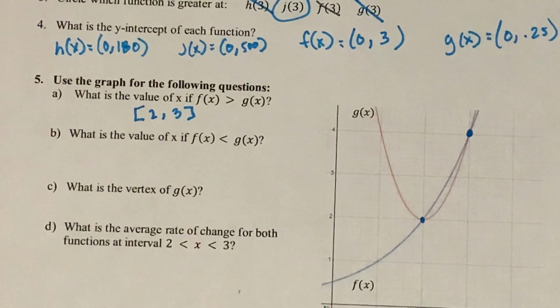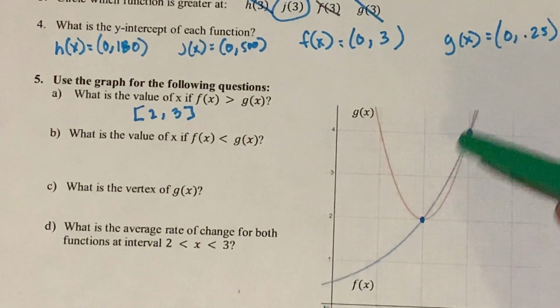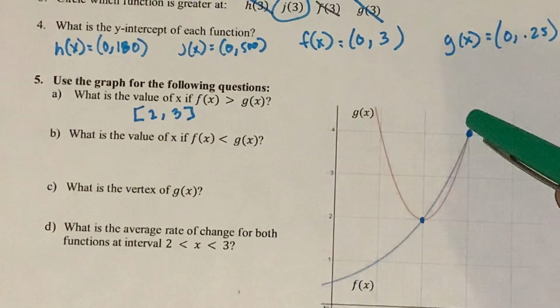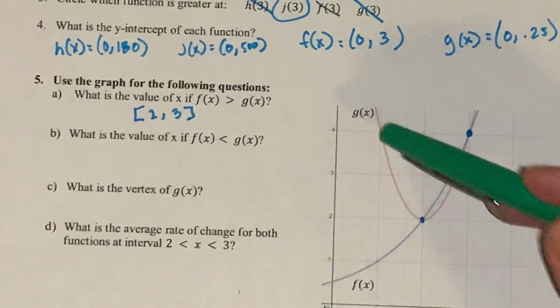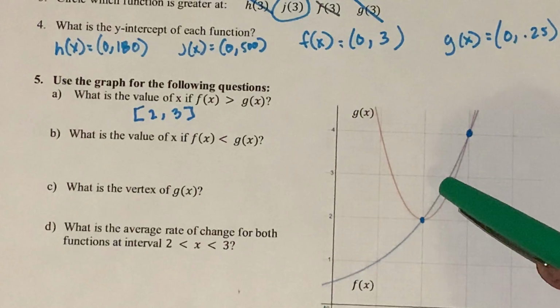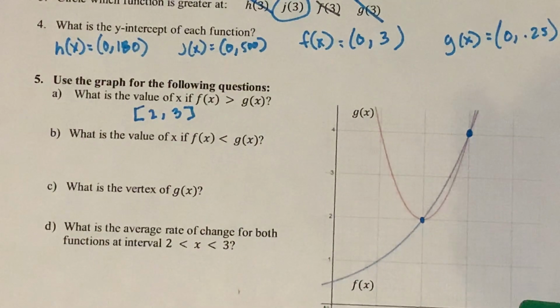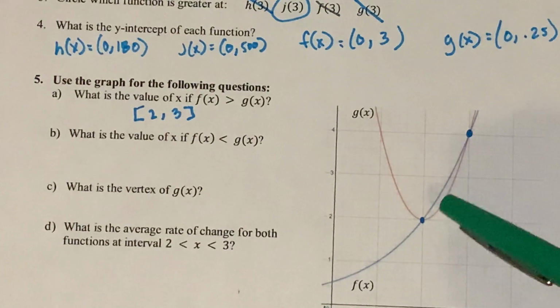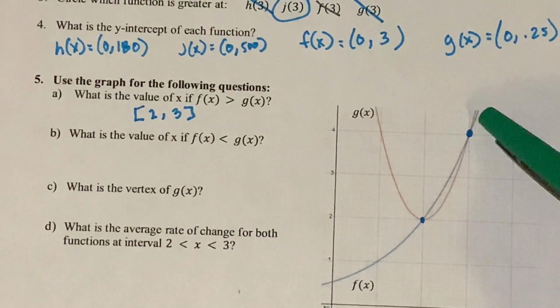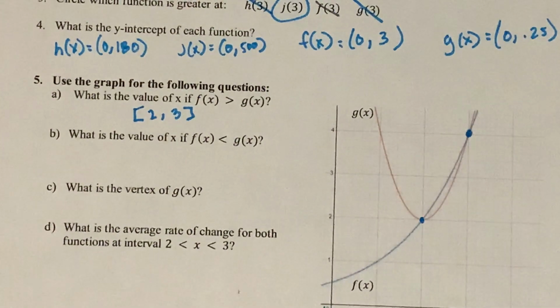So if the blue indicates where the f of x line, this exponential line, is greater than g of x, then all the other sections of the graph should be where it is less than, and it's underneath the red here, and then at this point it goes back underneath the red. You can barely tell, but it's there.